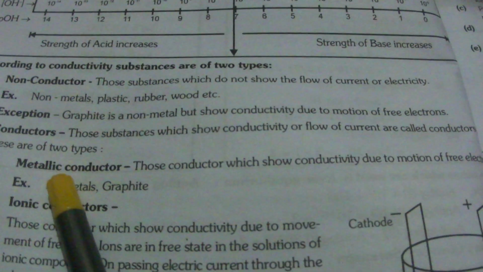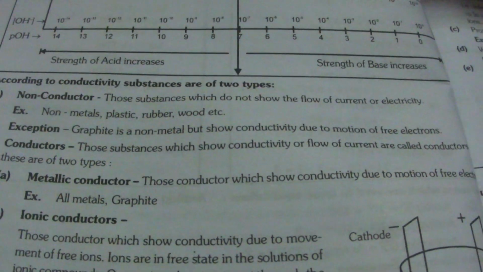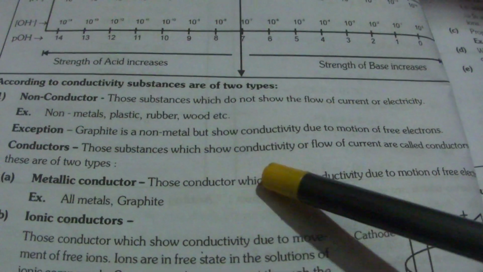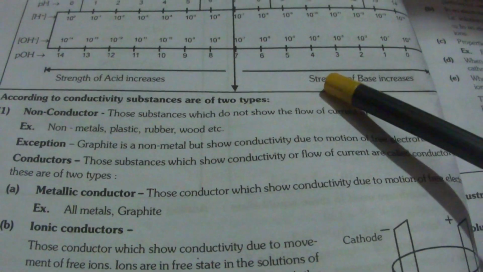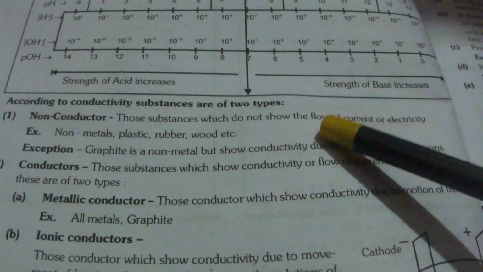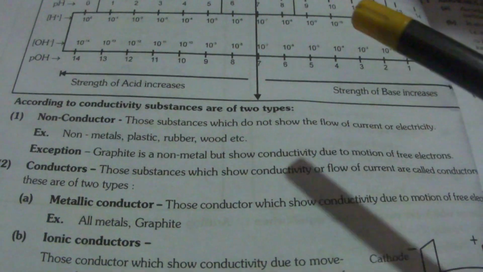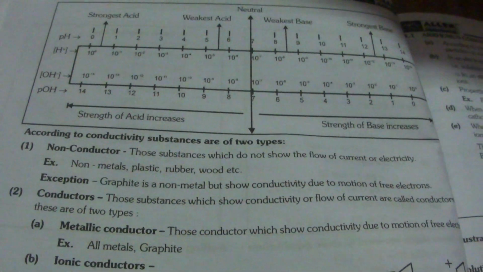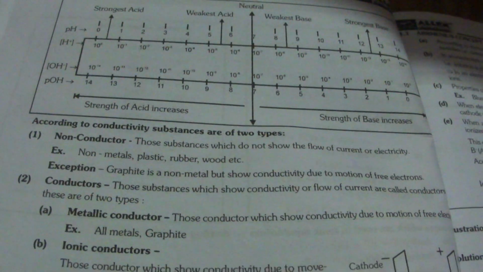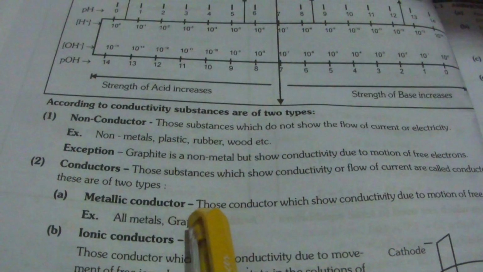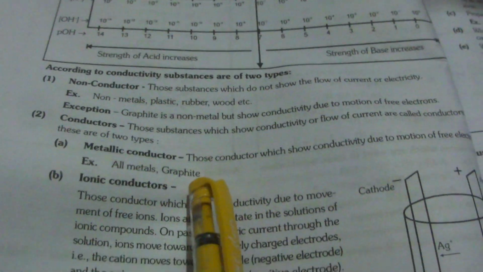So the motion of free electrons is what brings out the thing here. What is a free electron? There will be the nucleus and the electrons will be surrounded. Some electrons in the valence shell will be loosely bound to the nucleus, so they will move out of the atom and travel around. That kind of electron is known as a free electron, and if those free electrons move and bring about electricity in a particular substance, that is known as a metallic conductor. Examples are all metals, and graphite, which is the only non-metal that is a conductor.